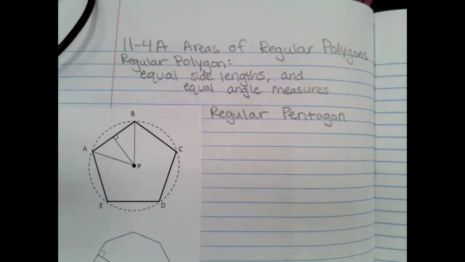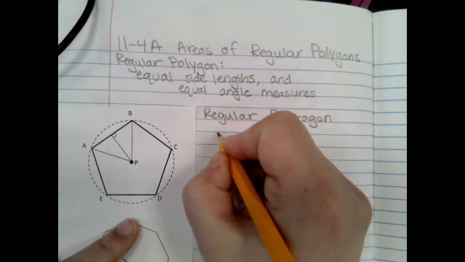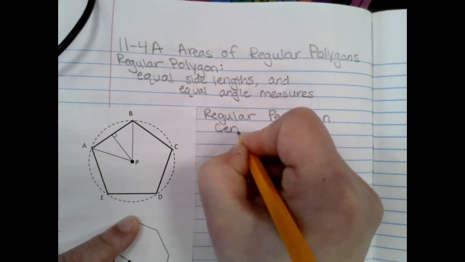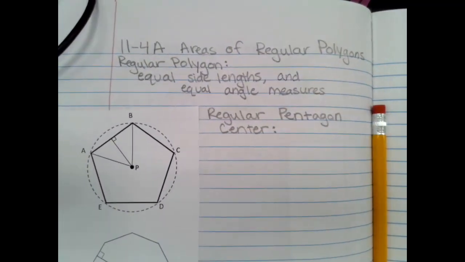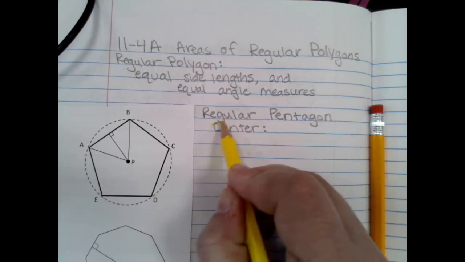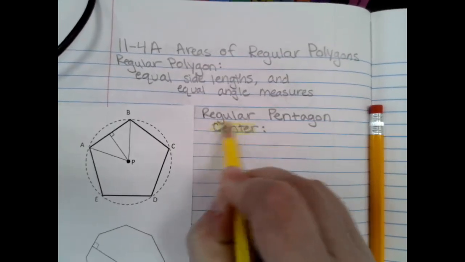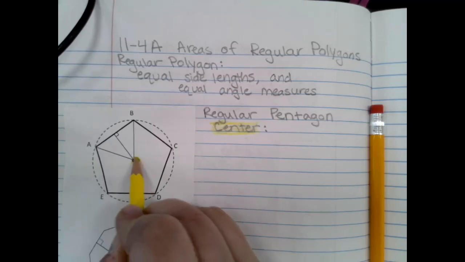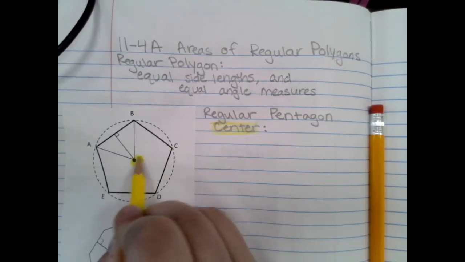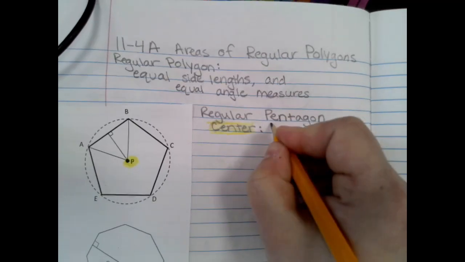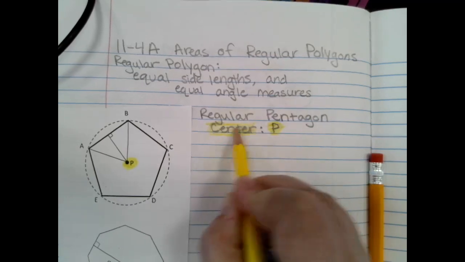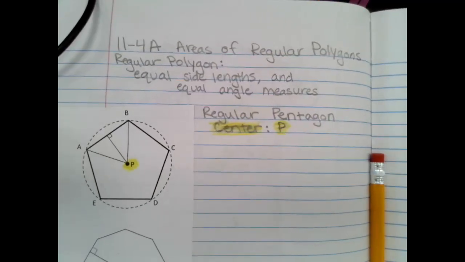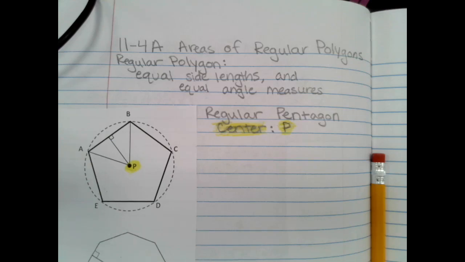All right, so with our regular pentagon, or with any regular shape, we're always going to have a center. And our center is where the middle of that shape is. And in this one, where is my center located? P. So center is P. That's the only thing we're going to use that color for today, is that center. You don't have to because that's pretty obvious.